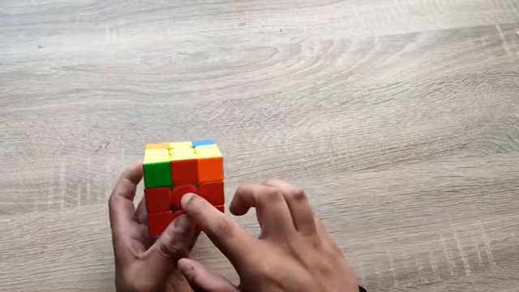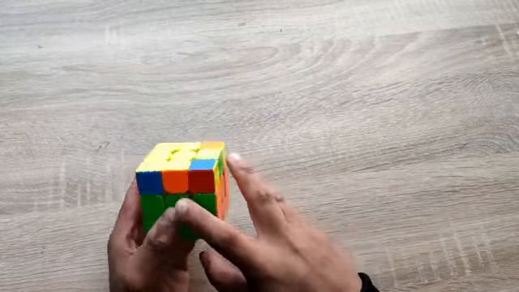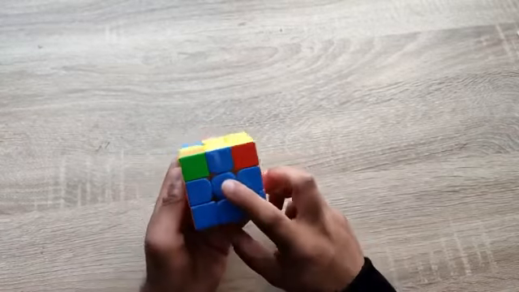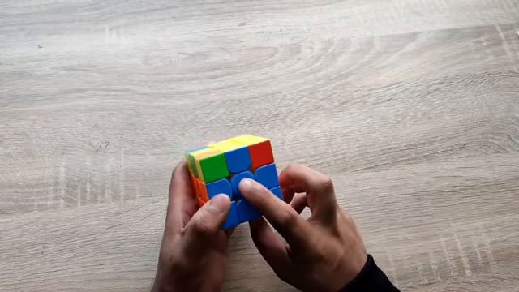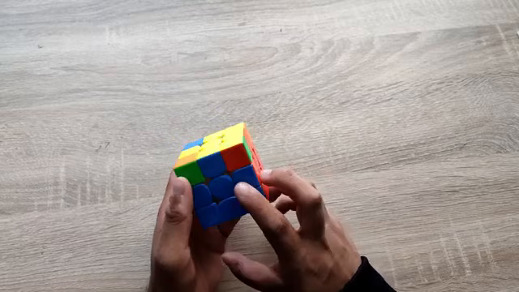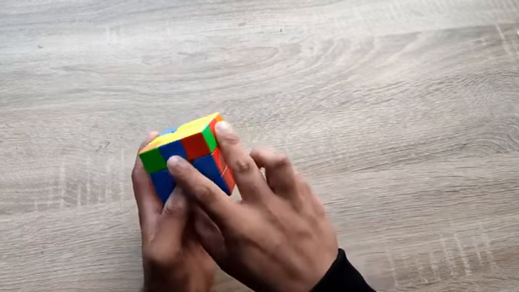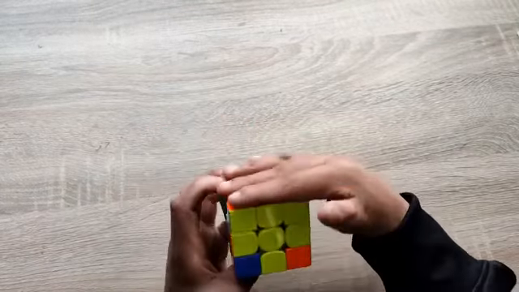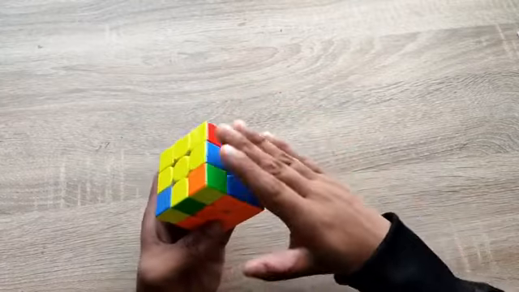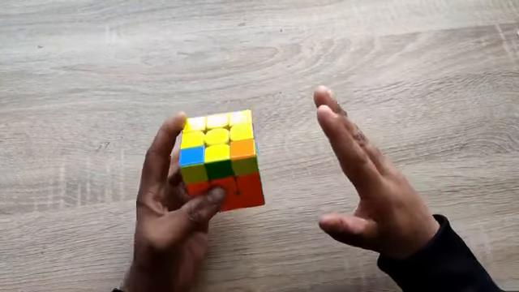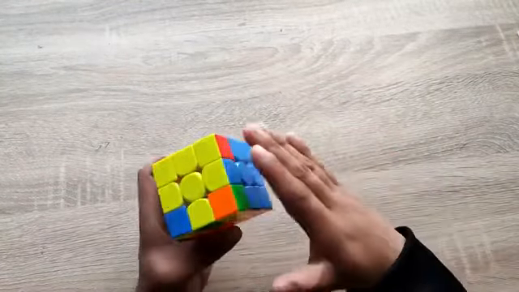Here the red matches, the orange does not match, the green does not match, but the blue matches. That's completely fine. So what we do is, if we have two matching, we put one on the back and one on your right. After you do that, one on your back and one on your right.